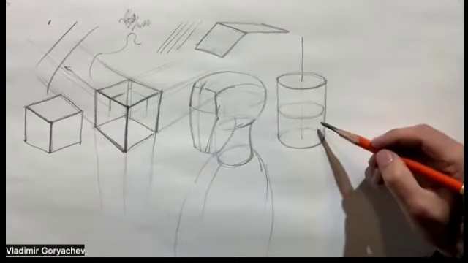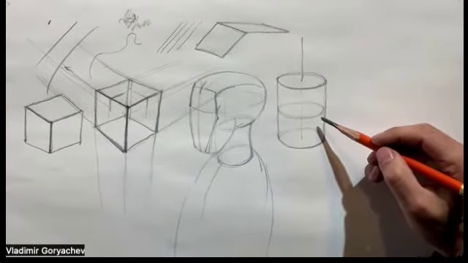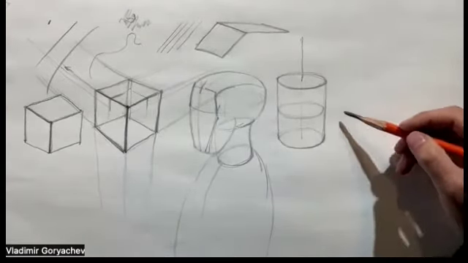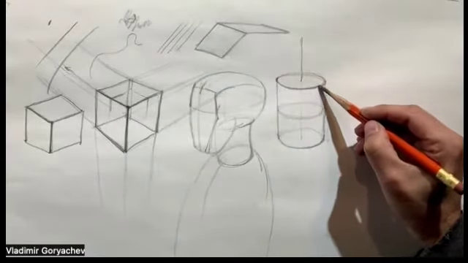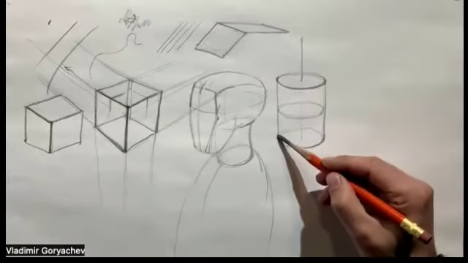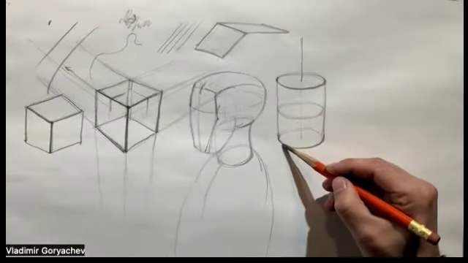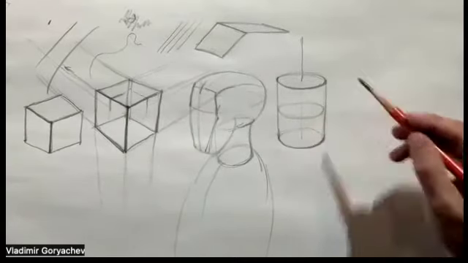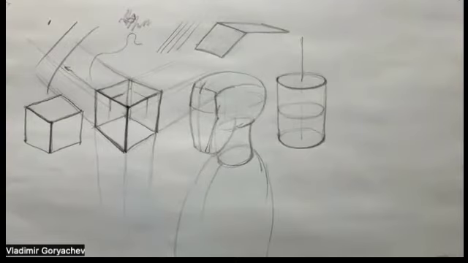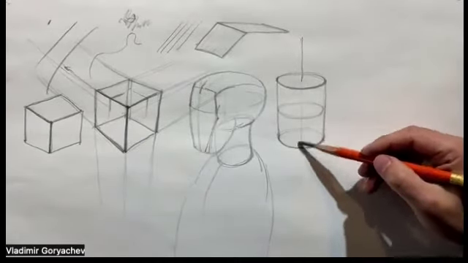Now, the ellipse has perspectival qualities too that we want to make sure that we address. This top ellipse is going to be not the same as the bottom ellipse. Can anyone tell me what the difference would be between the two ellipses? One would be, the bottom one would be smaller, just a smidgen. The bottom one will be smaller?